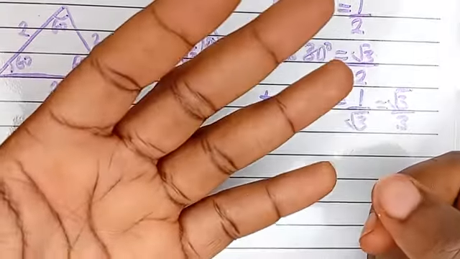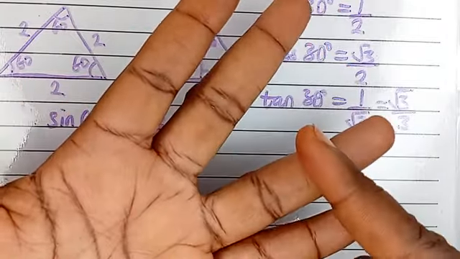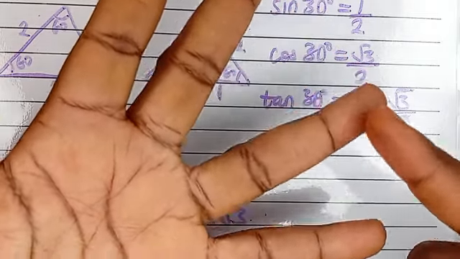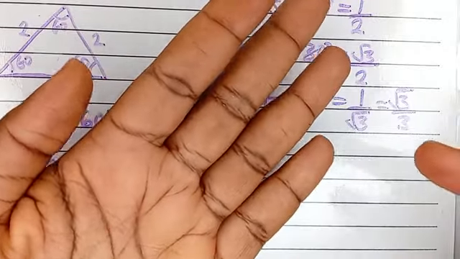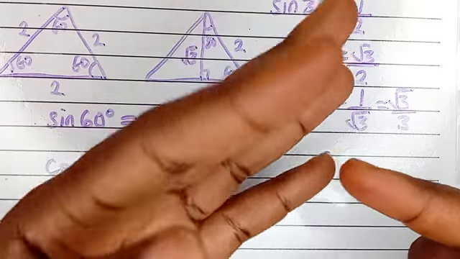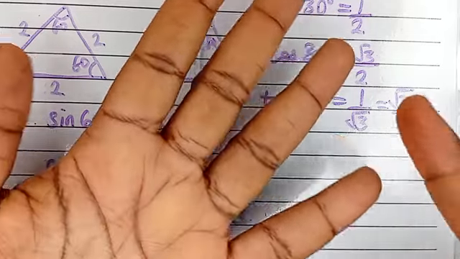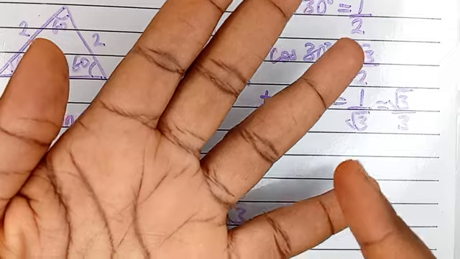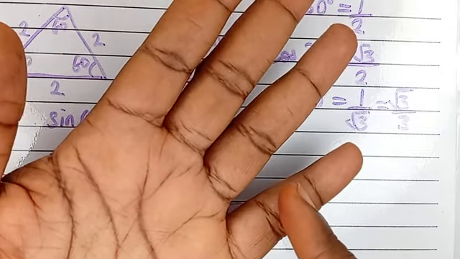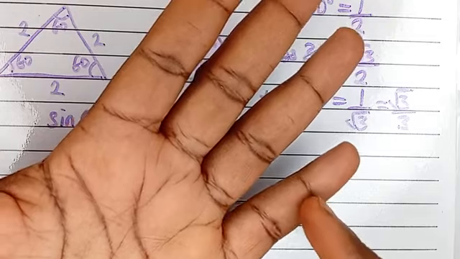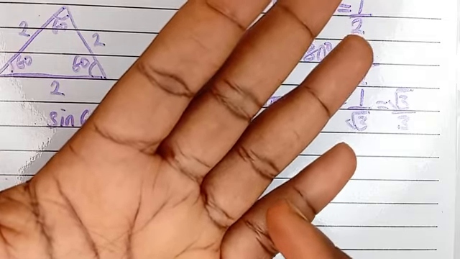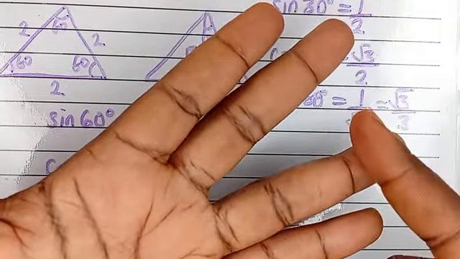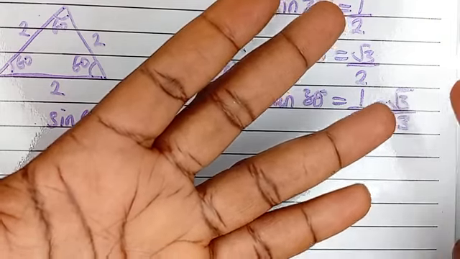So let's start with angle 30 degrees. For sine, we say the root of the number of fingers below that angle on your palm, over 2. That is how to find sine of any angle I mentioned on my fingers. So let's use 30 degrees to denote that.